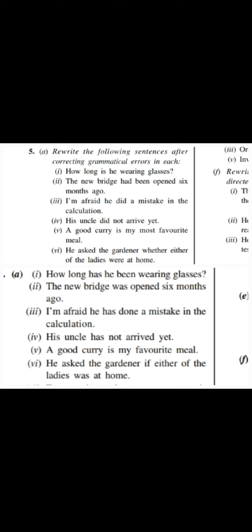How long is he wearing glasses? How long has he been wearing glasses? Because he started something in the past and he's continuing it till date. So, how long has he been wearing glasses?